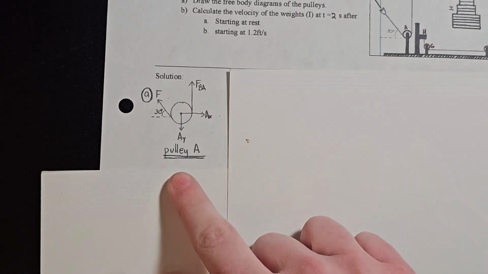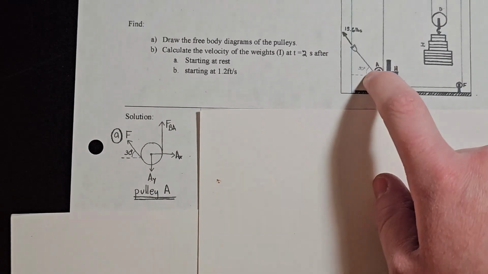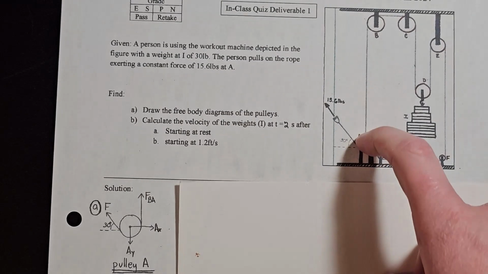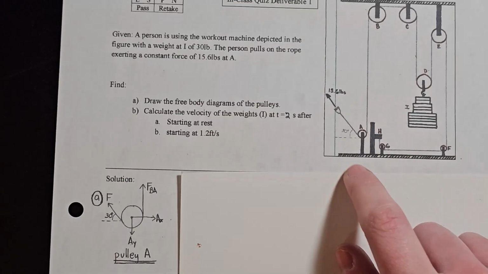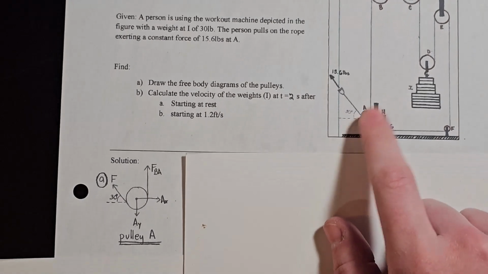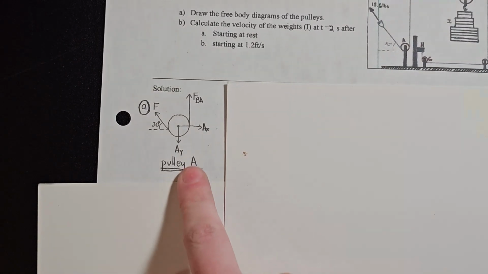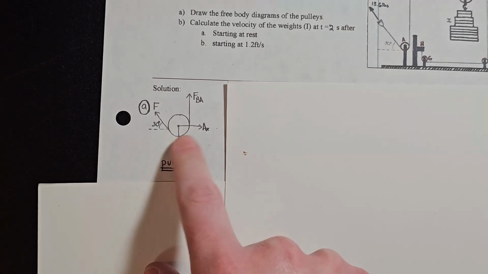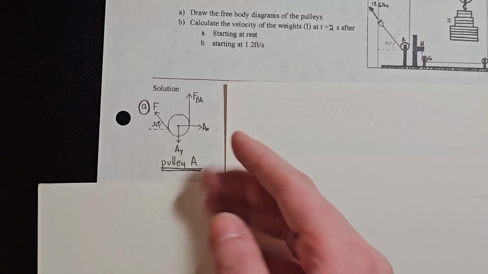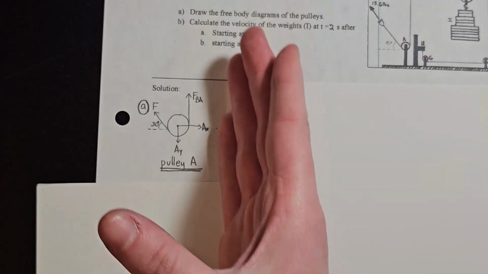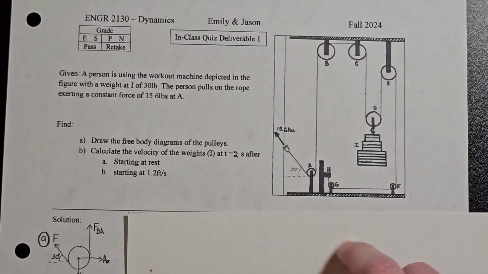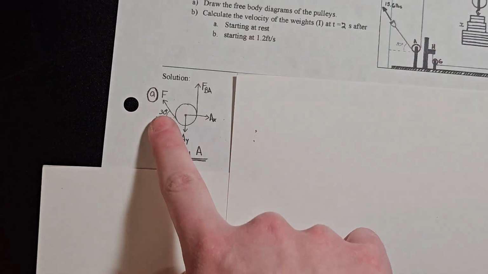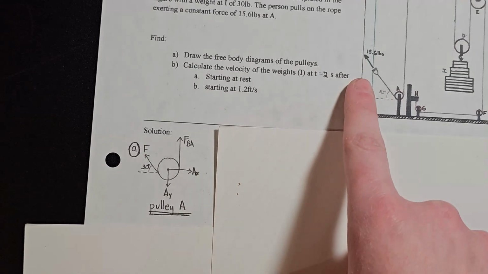So we're going to start with pulley A. As you can see, pulley A has a tension or a force here, the tension of the rope, but it also has pin forces. So all the forces in total acting at A are the pin force going in the Y direction and the pin force going in the X direction. And then there is a tension force of FBA. This is labeled this way because it's from pulley B to pulley A. So it's FBA. And then this is just the force of 15.6 pounds.